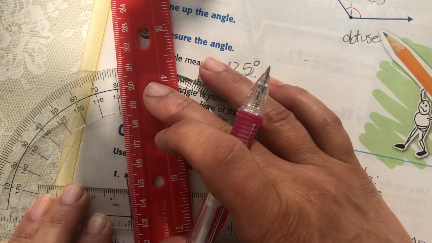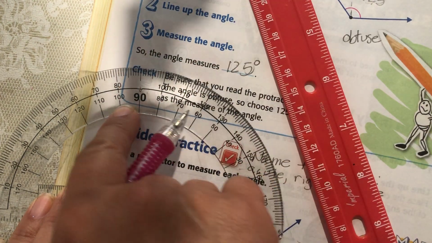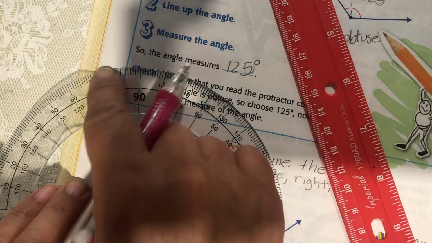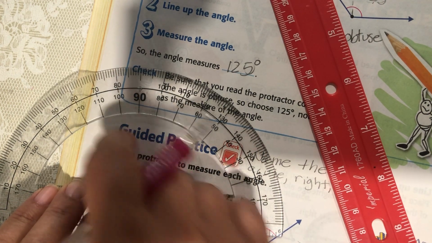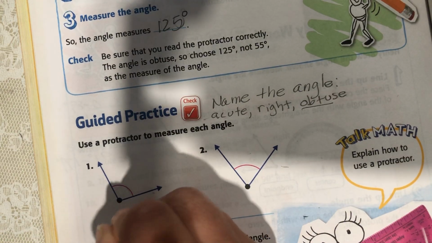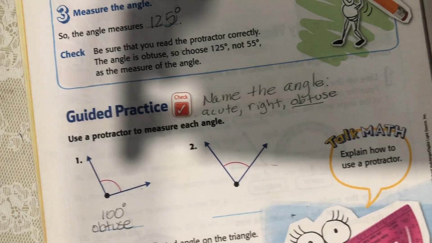There it is. It looks like it's 100 degrees, okay? It's not 80, because if it was 80, it would be an acute angle, okay? So it has to be 100 degrees. So just put it here, 100 degrees, okay?